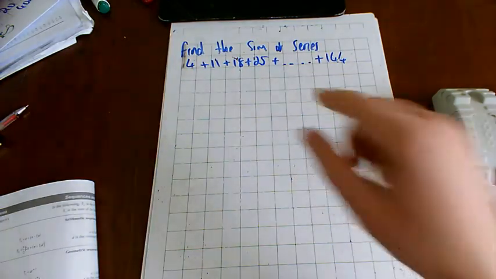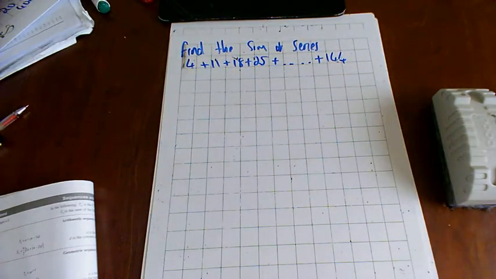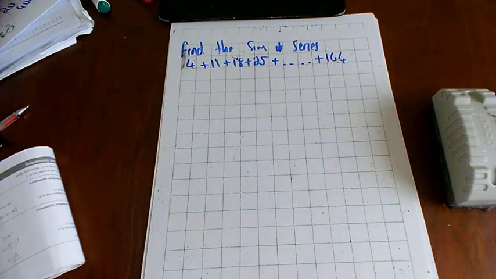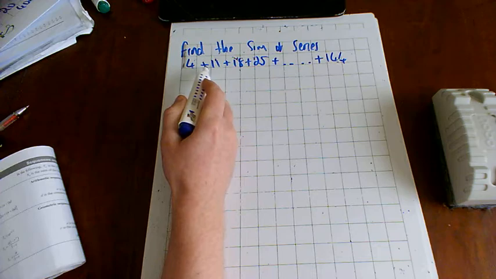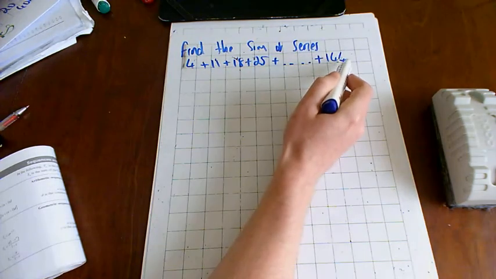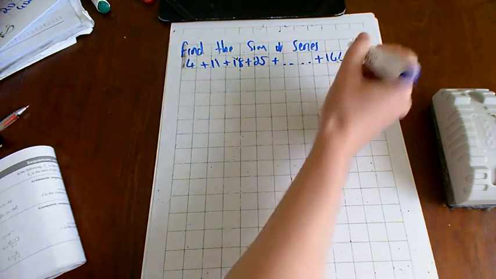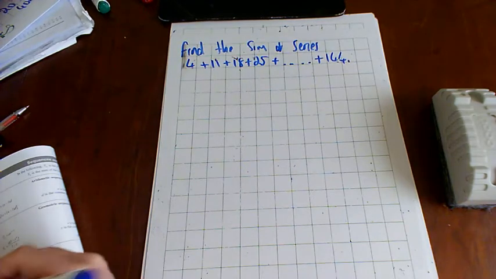The reason I didn't do this one first is because I think this one's a bit trickier. Well, it is a bit trickier, okay? It says find the sum of the series. And the difference between this question and the last question, look, it gives us the final term. 144 is the last term in this series.